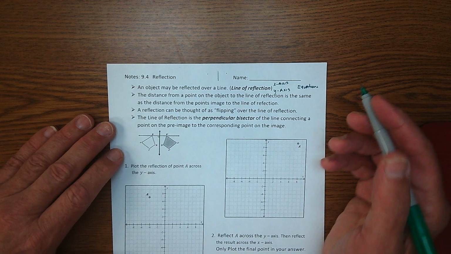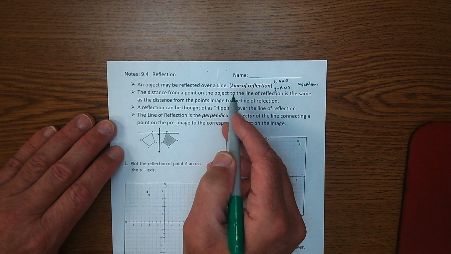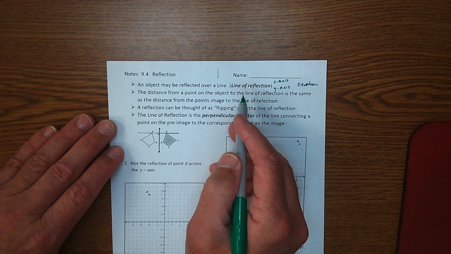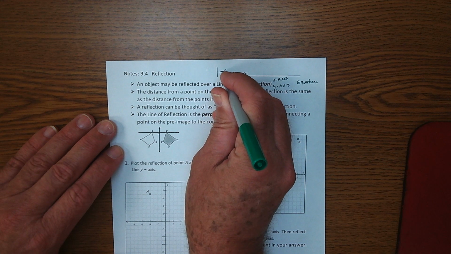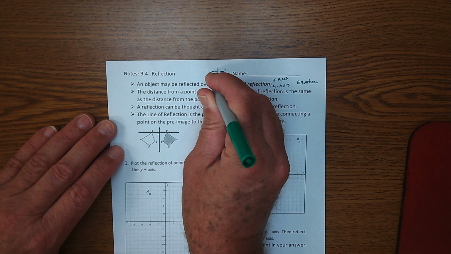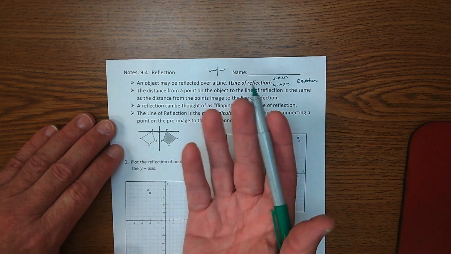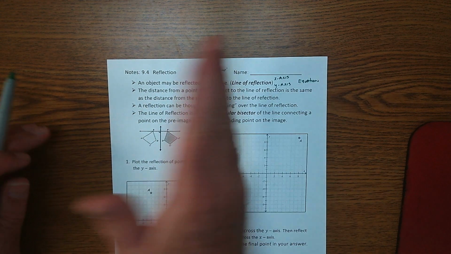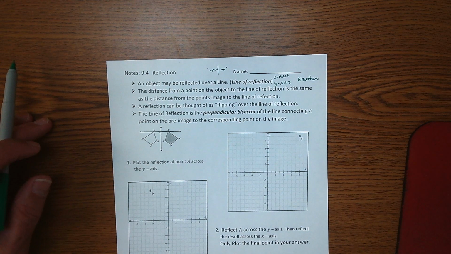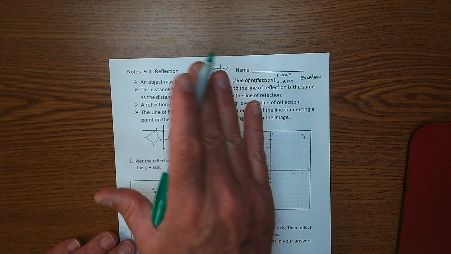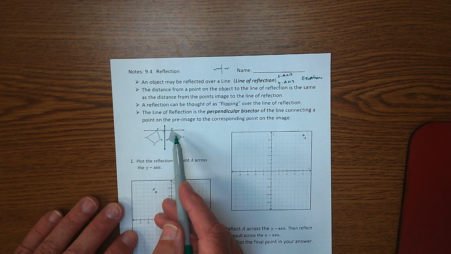Now, the distance from the point of an object, no matter what it is, to the line of reflection is the same on both sides. So the distance from here to here is the same as the distance from here to here. That makes it easy, okay? So we just flip the object over and it reflects. So it goes upside down, okay? If you think about the object, it's going to rotate sides, and the angles are going to change to different sides. So this is a perfect example of reflection right here, okay?